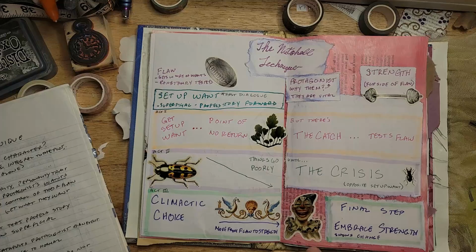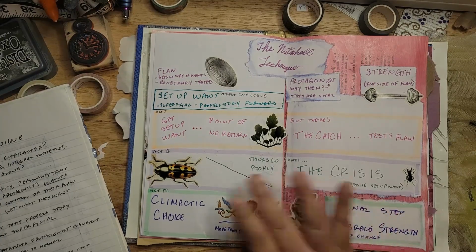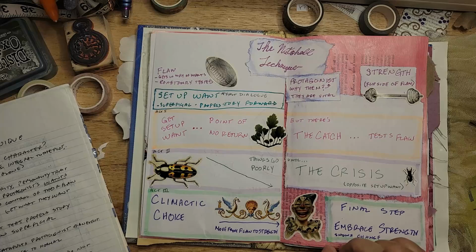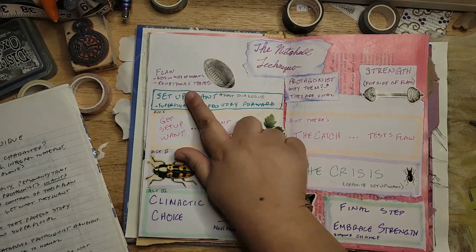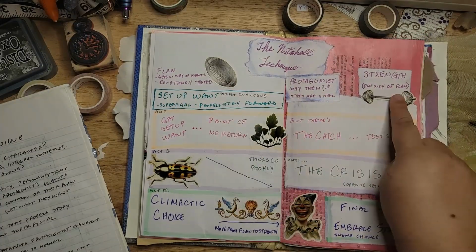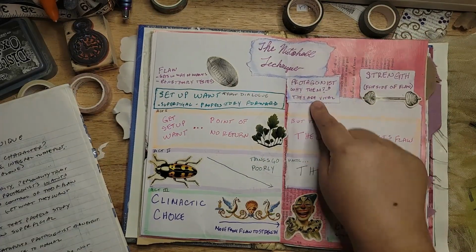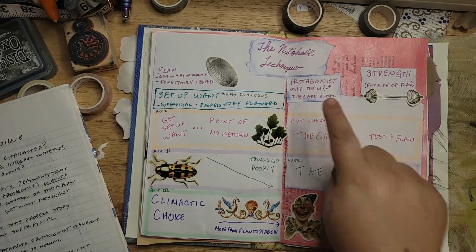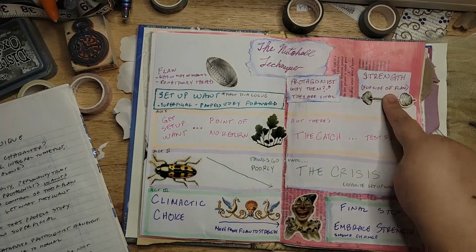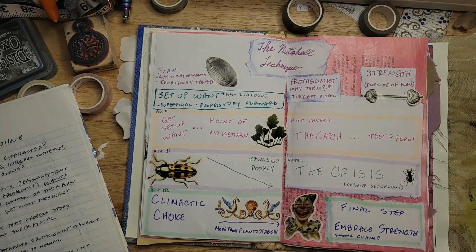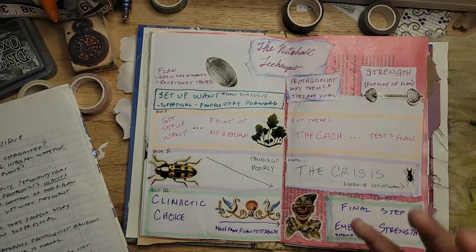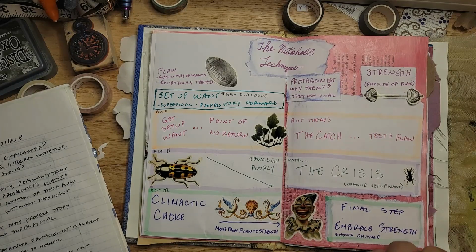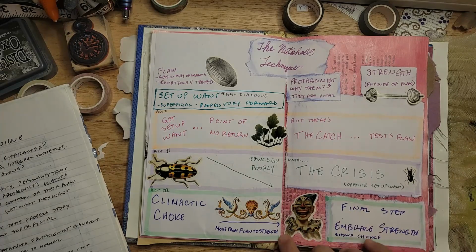The reason I love this technique the most out of any of the techniques, even more than the story circle, is that the very first thing you think about is their flaw, your protagonist's flaw and their strength. And the story cannot happen on its own. It needs the protagonist because the protagonist has this flaw and this strength. So that is the way that I like to write protagonist and character-based stories. So that is why this technique is so good for me.